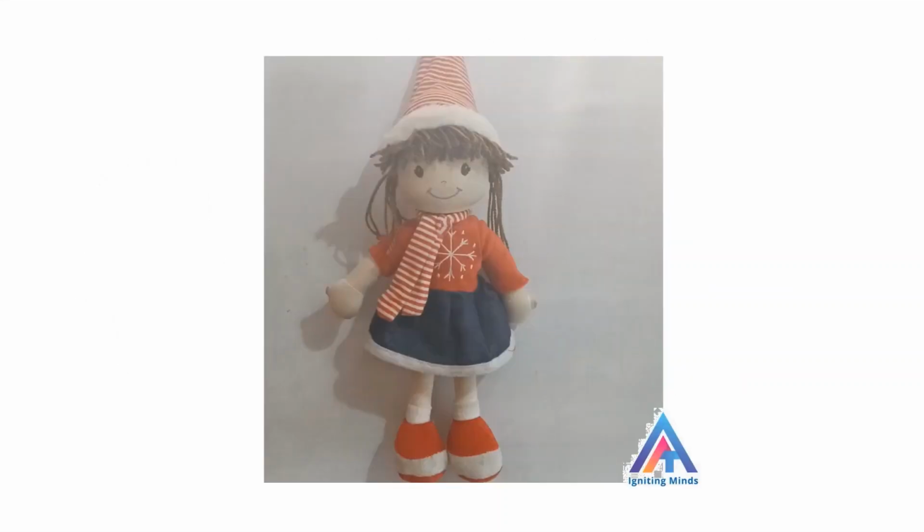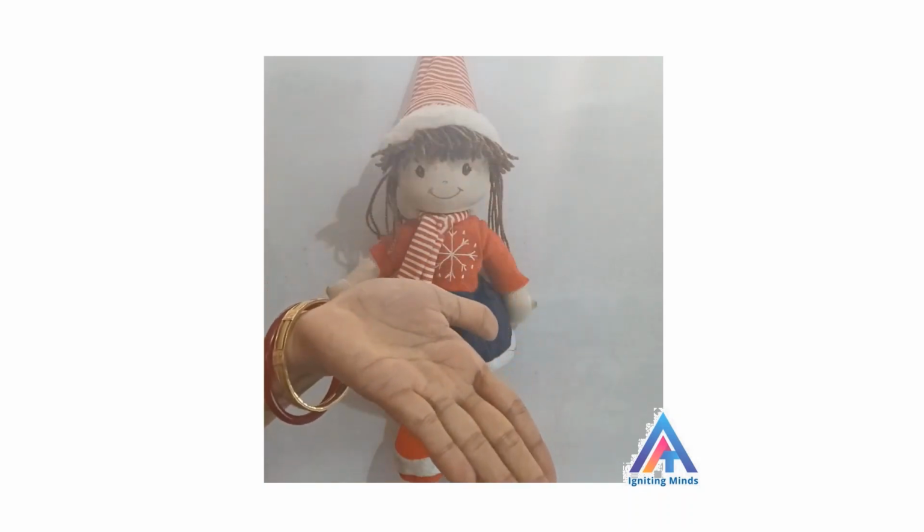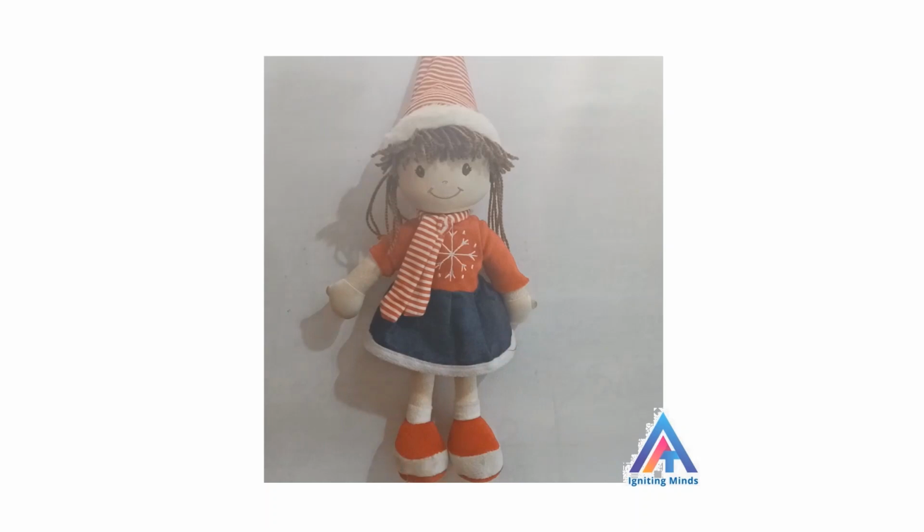Now consider this doll as your subject. Subject is standing straight and facing forward. Arms are hanging at the sides, slightly away from the trunk, with palms facing forward. Legs are placed together with feet facing forward. This is the standard anatomical position.